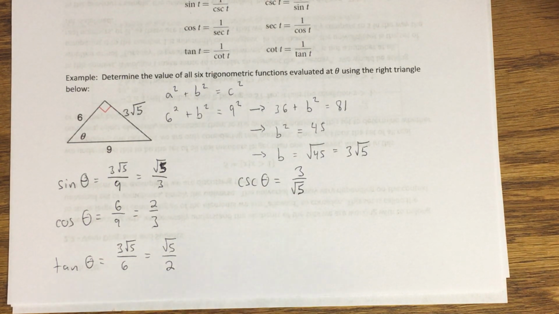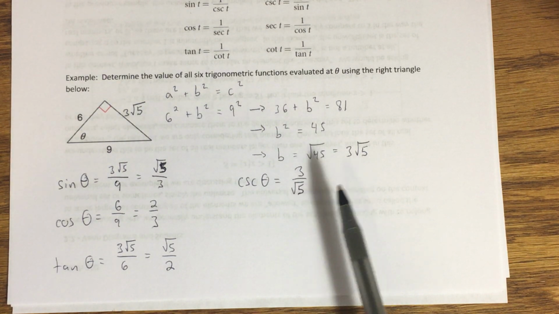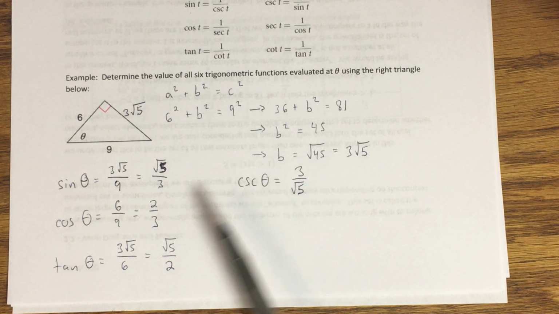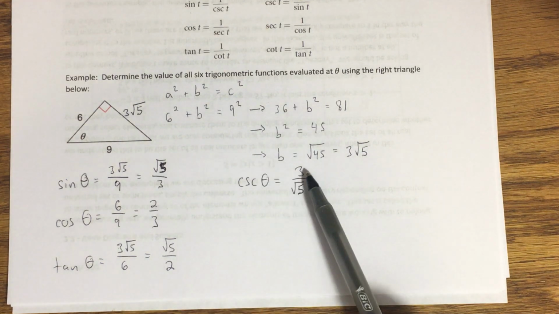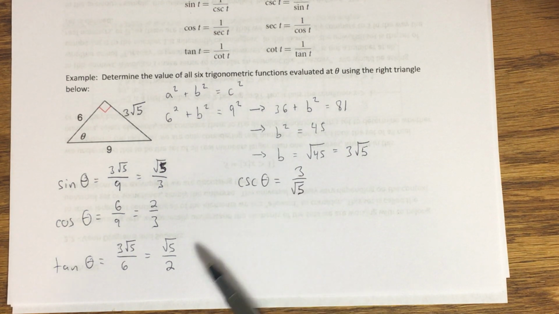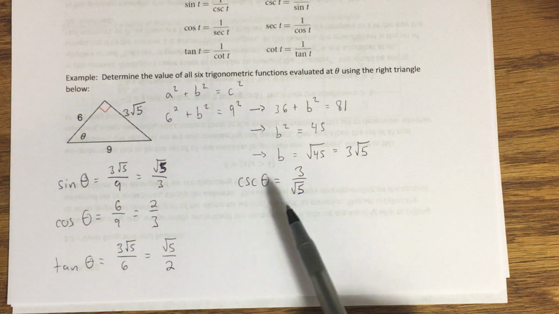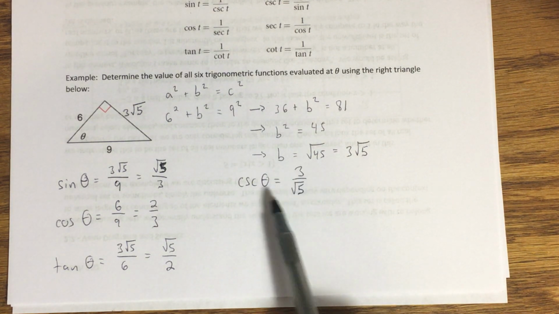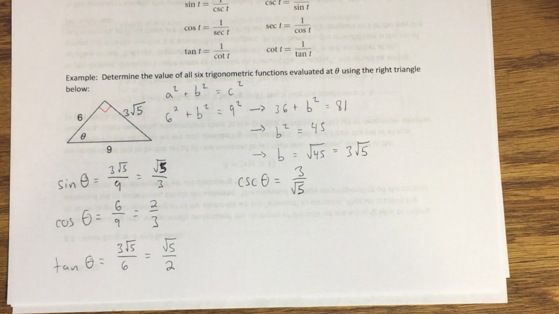Historically, the reason that fractions were rationalized was because back before we had calculators, if we needed a decimal approximation for this, we were taking an integer and dividing it by an irrational number. If you try doing that with long division, it's actually impossible to do without heavily rounding. However, doing it the other way around, if you divide an irrational number by an integer, that's a little bit more doable with long division. But we have calculators now, and that's not really an issue anymore.